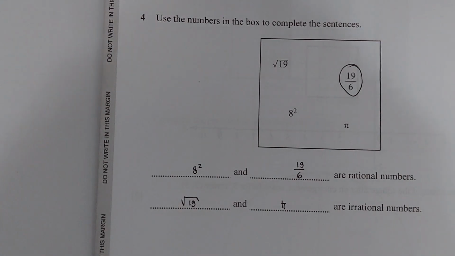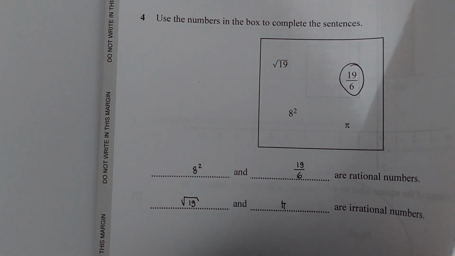Again, rational numbers are all numbers that can be converted into a fraction. Irrational numbers are all the numbers that you cannot convert into a fraction, basically decimals with no end and no pattern after the dot. Now we go to the next one.